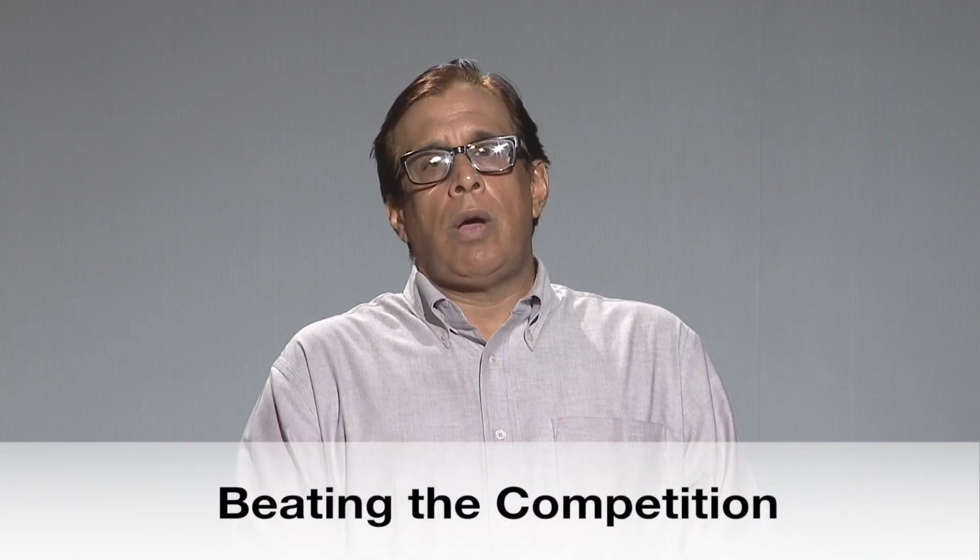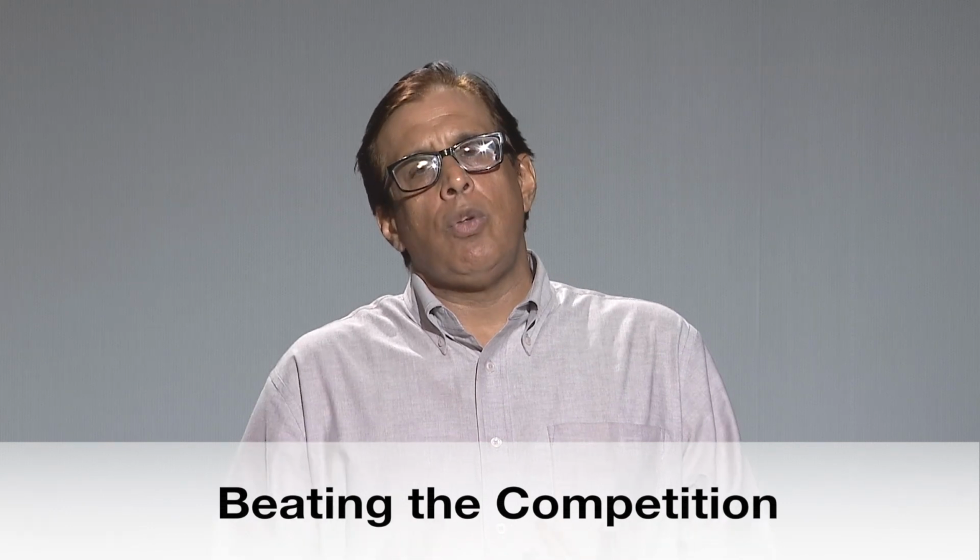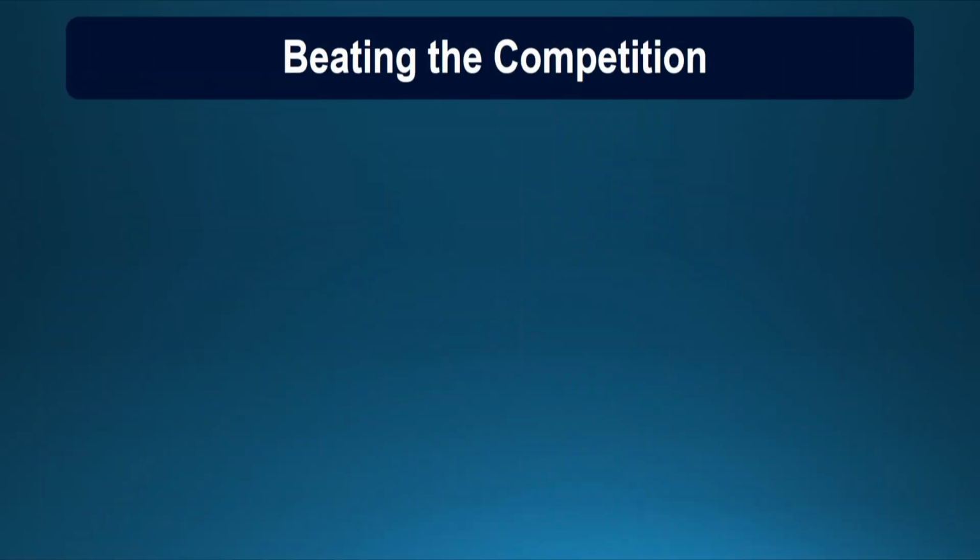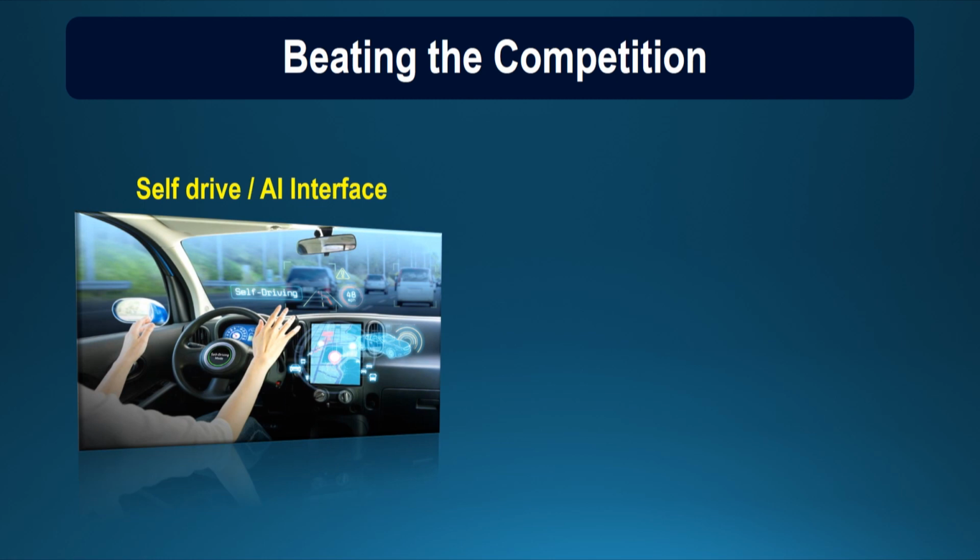Beating the competition. Now we come to the next stage of a successful new product development cycle, which is how do you beat the competition. The example is that today Google and other companies have started working on self-drive cars. They are looking at the market 10 years down the line or 5 years down the line and trying to beat the competition in a way, to offer the customers something which is not there and which would beat everyone hands down. That is the self-drive, an automated car driving system.